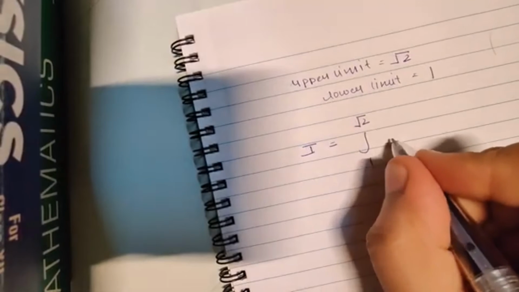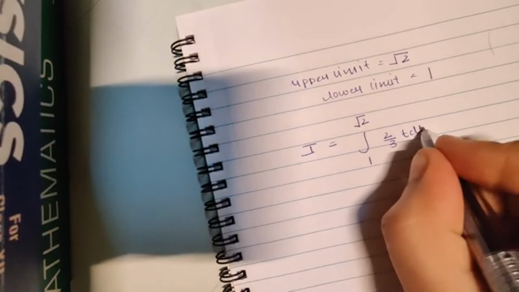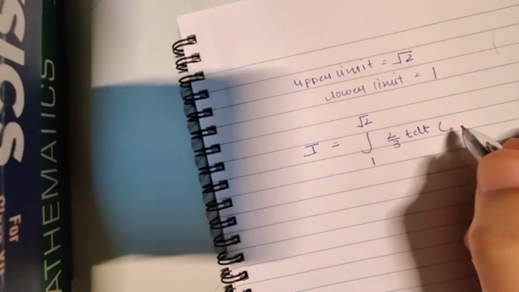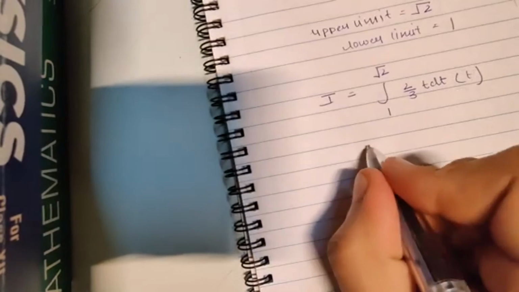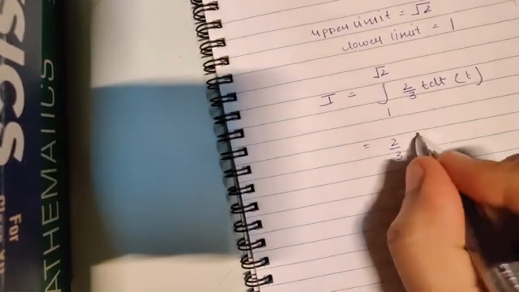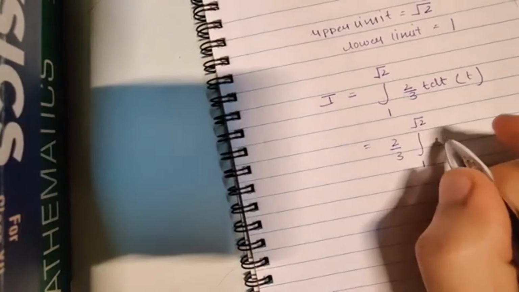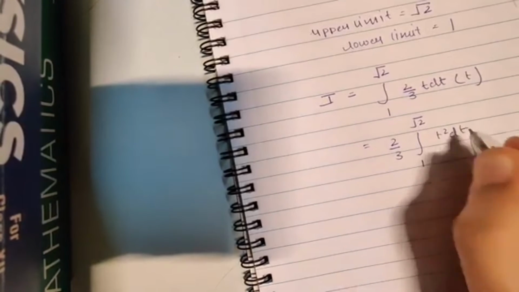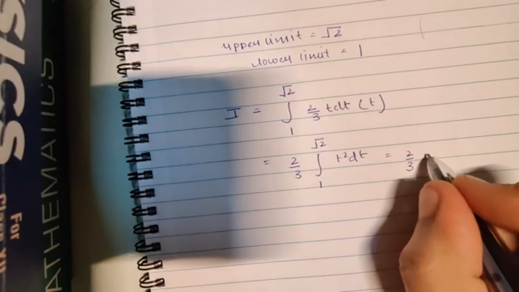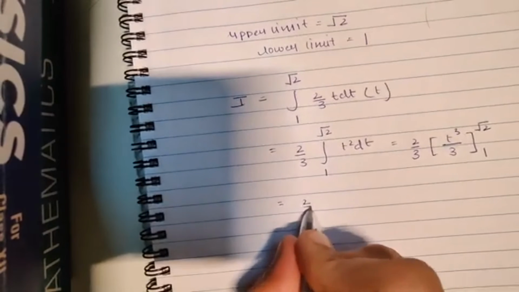The integral from 1 to root 2, then we have 2 by 3 t dt into t, which is equal to 2 by 3 t square dt, which is equal to 2 by 3 into t cube by 3 from 1 to root 2.